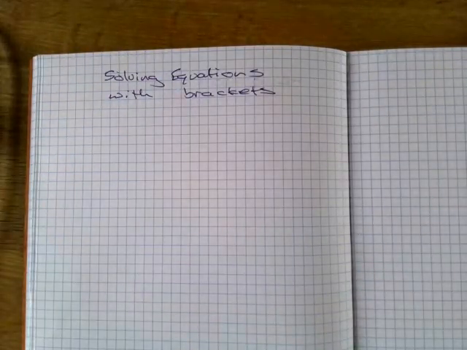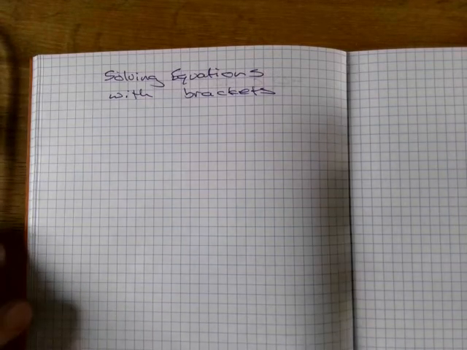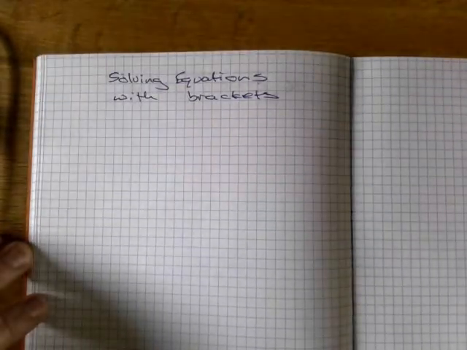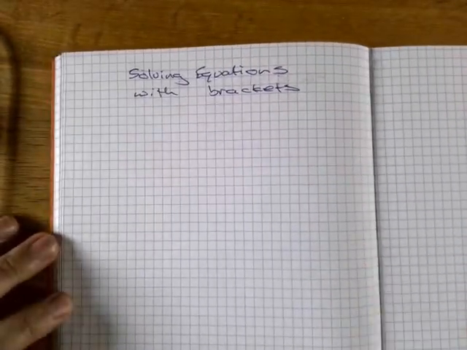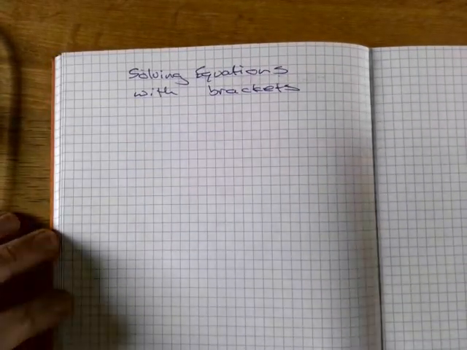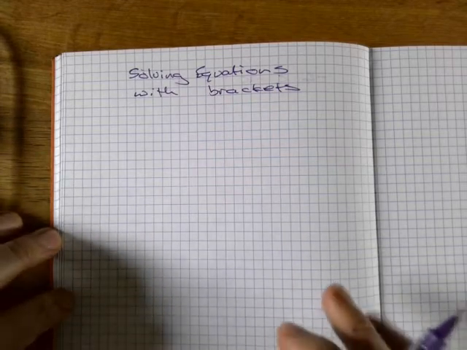Okay, so today we're going to extend on our knowledge of solving equations and expanding brackets. So we're going to solve equations which have got brackets in them. Let's have a look at our first problem.